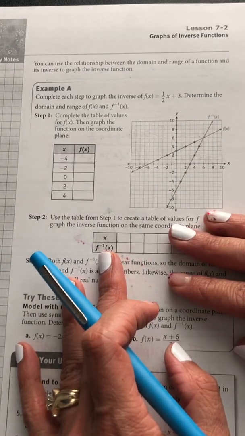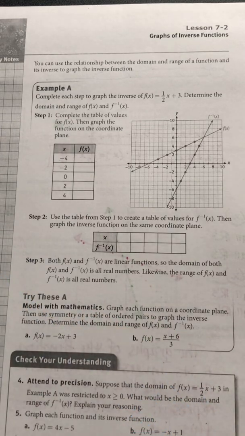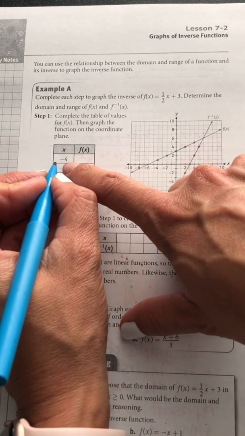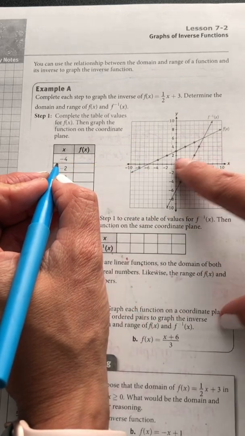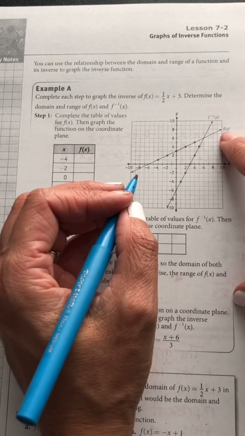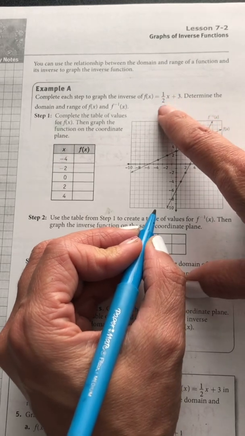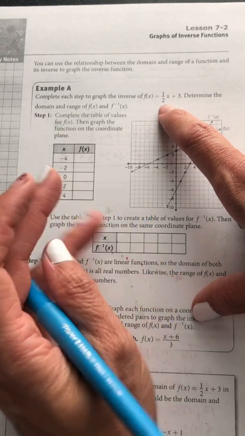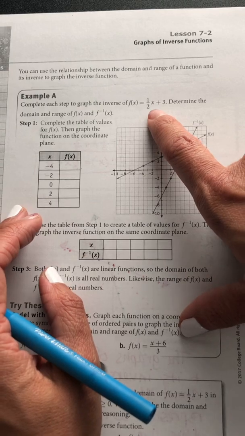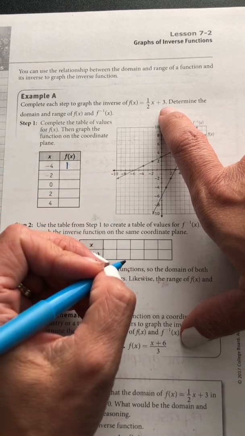So it's already graphed for us. So it says step 1, complete the table of values for f of x, then graph the function on the coordinate plane. Well, it's already graphed, so let's find what y value is at -4. At -4 on f of x, well, it's off the graph. Well, what do I need to do? I need to plug it in right here. So if I plug in a -4, half of -4 is -2. -2 plus 3 is 1.